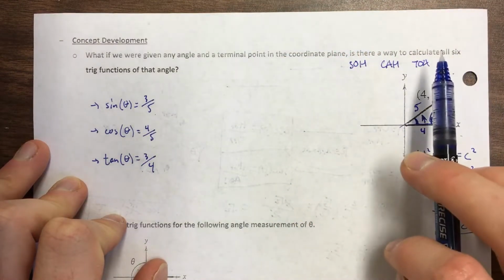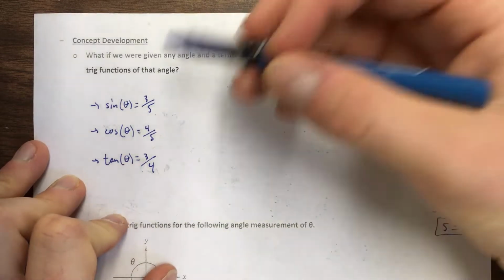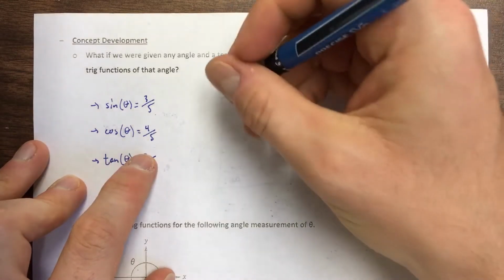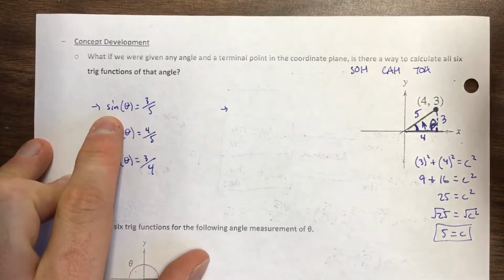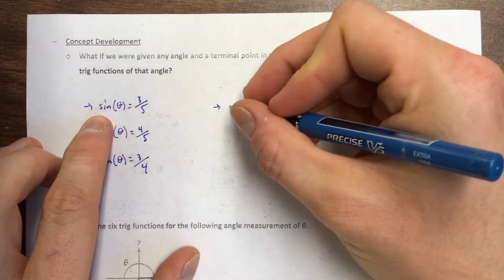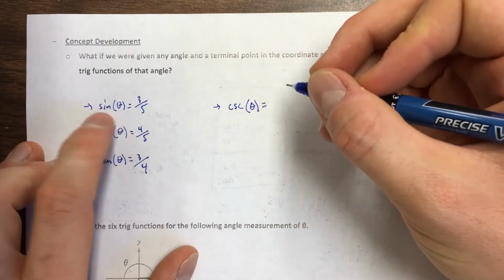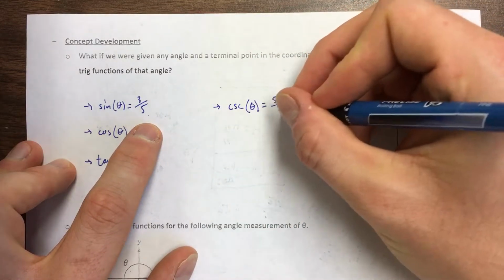So these are our main 3 trig functions, but this problem is asking us to calculate all 6. In class, we talked about how if you can get these 3, that's great. You don't need to remember that secant is hypotenuse over adjacent. I don't generally remember that. Sine is related to cosecant, so if sine is equal to 3 over 5, then cosecant is 5 over 3.